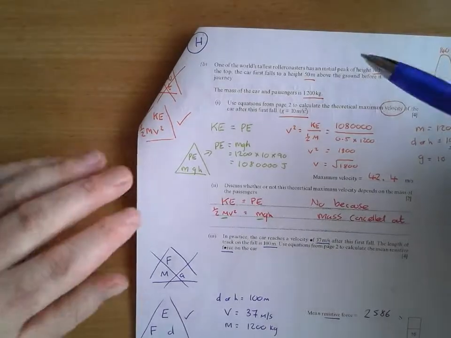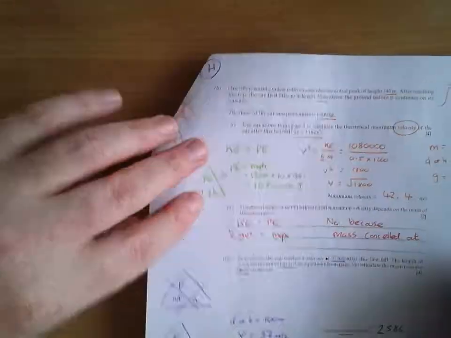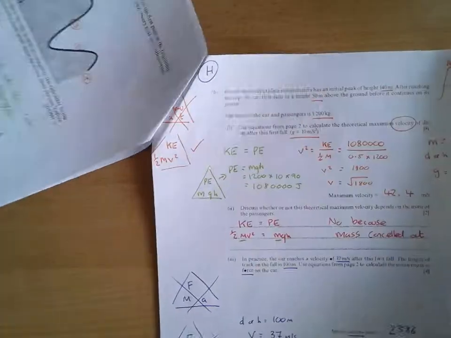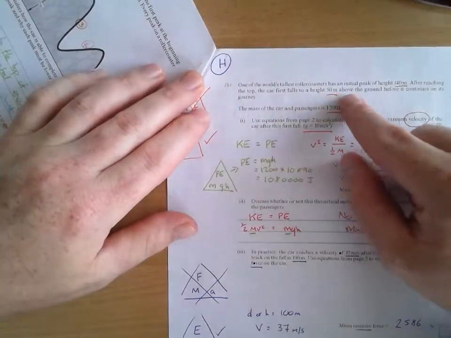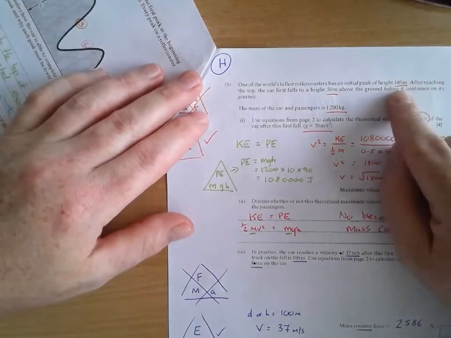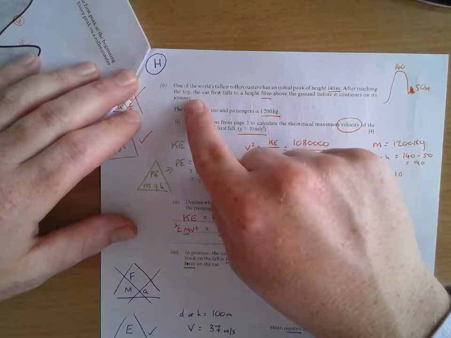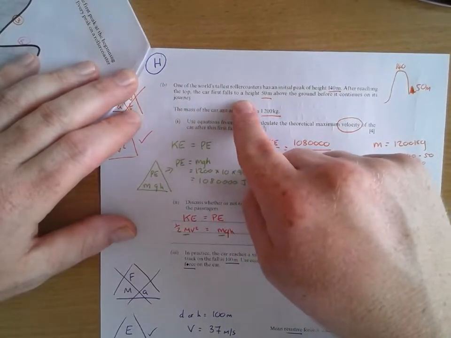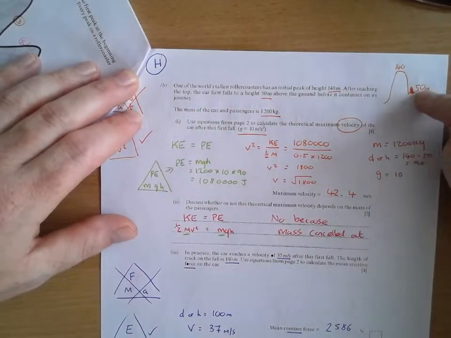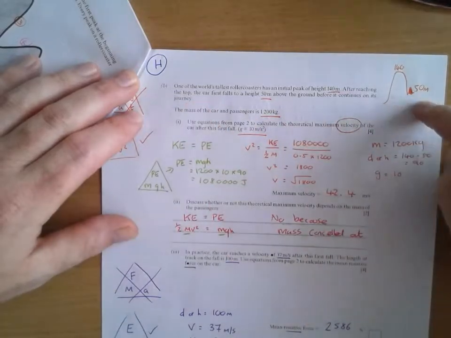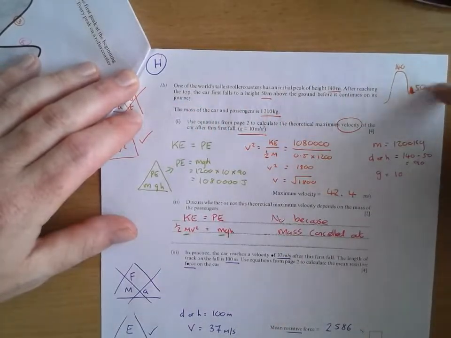This is a higher question. Quite a long question, as you can see. There's a lot involved in this, so I'm going to open it up. So, one of the world's tallest roller coasters has an initial peak of 140, and I've kind of drawn that there. After reaching the top, the car first falls to a height of 50 meters above the ground before it continues its journey. So it's going to have that energy remaining.